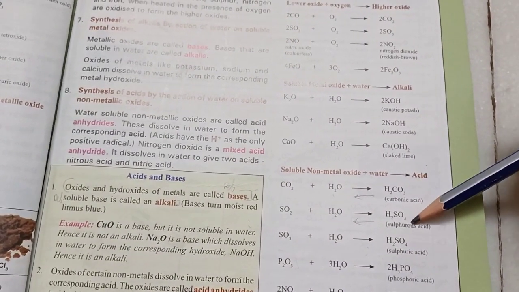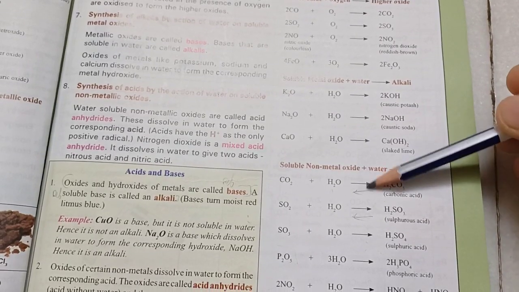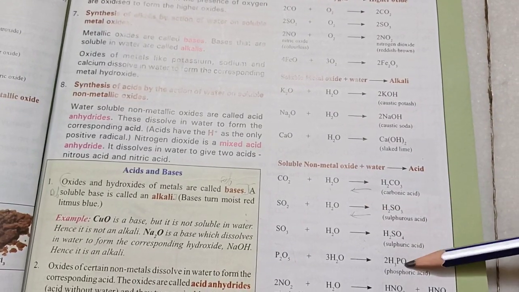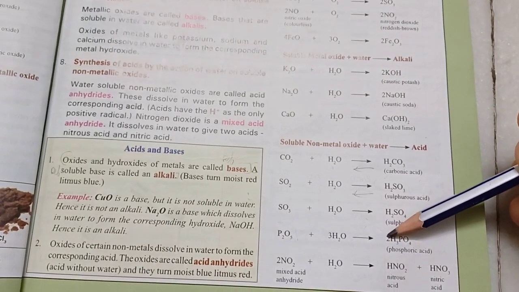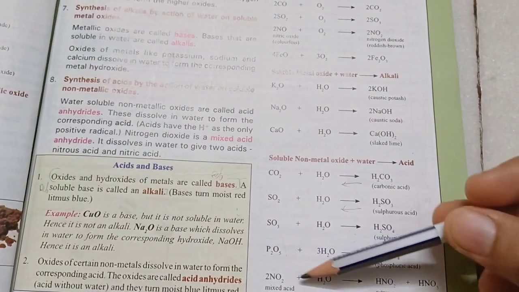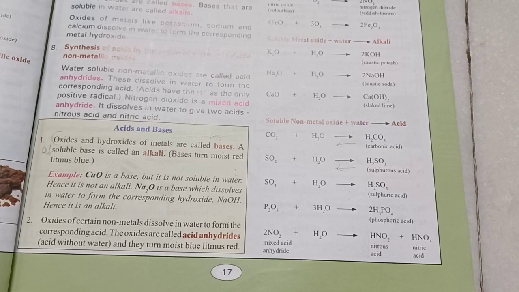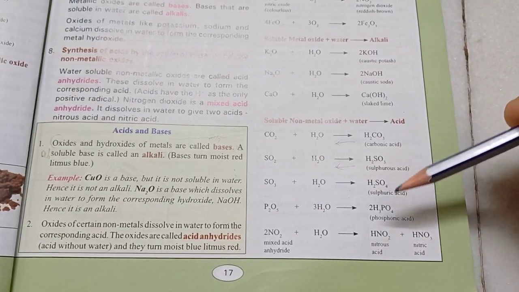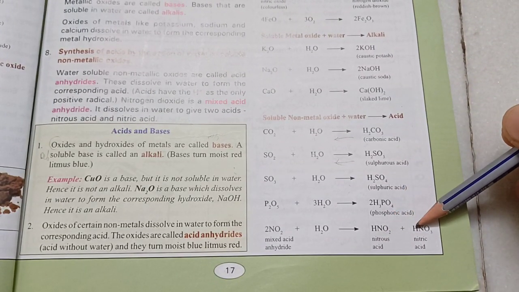Now, carbonic and sulfurous acids are very unstable and weak, so it's a reversible reaction. Even phosphoric acid is weak, but that's not reversible. Now, nitrogen dioxide is called a mixed acid anhydride because it dissolves in water to form two types of acids, nitrous acid and nitric acid.